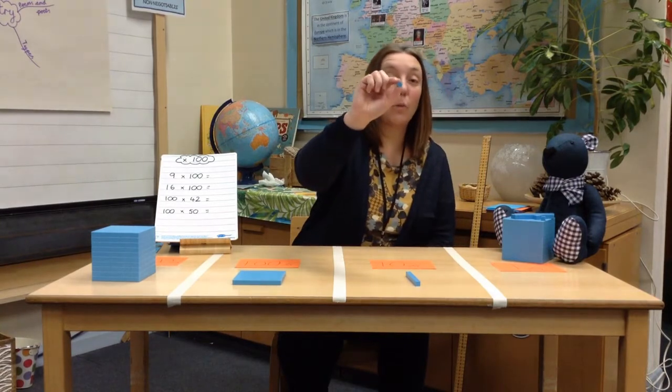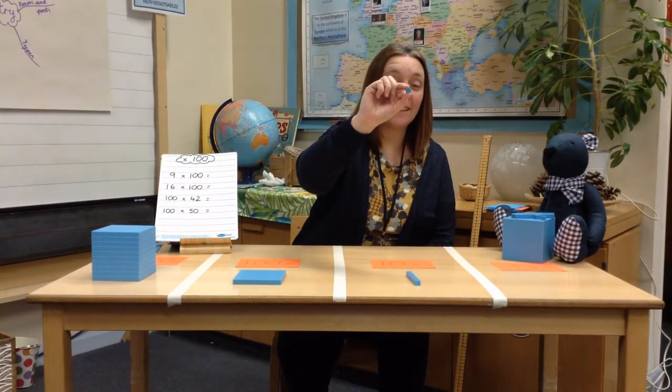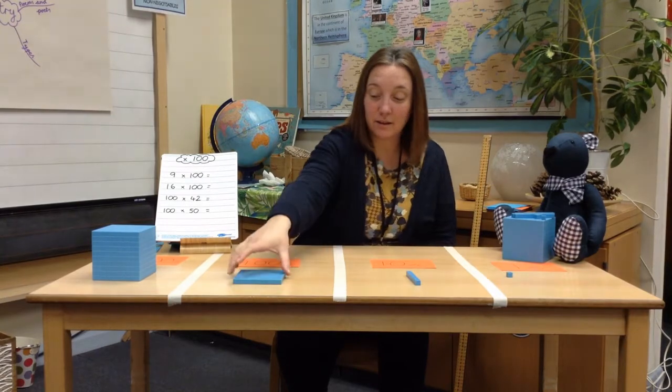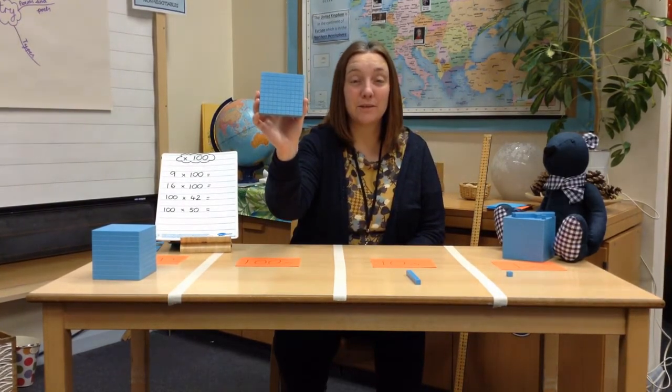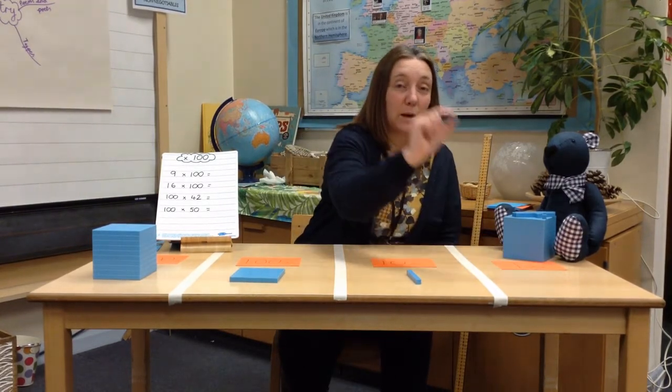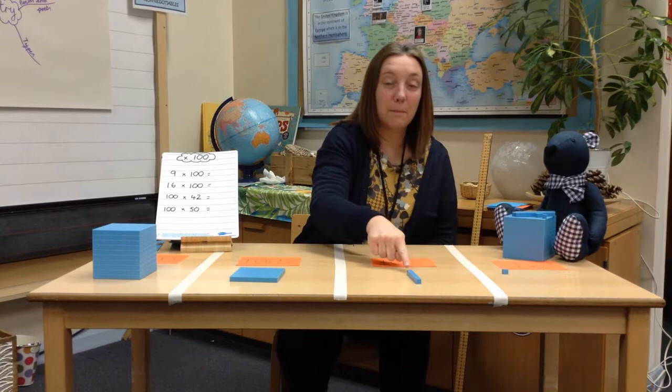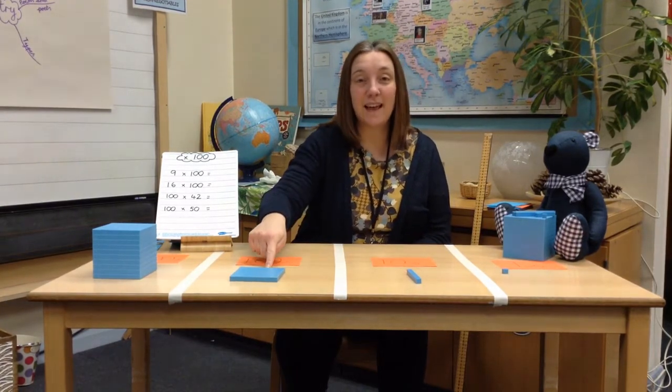When we multiply by 100, it means we've got a number 100 times, or we're making a number 100 times greater. If we start with 1, if we've got this 100 times, we end up with 100. Another way of looking at it is, if we multiply 1 by 10, and then by 10 again, we've made a number 100 times greater.